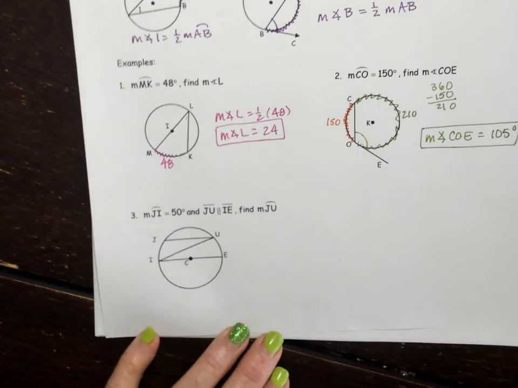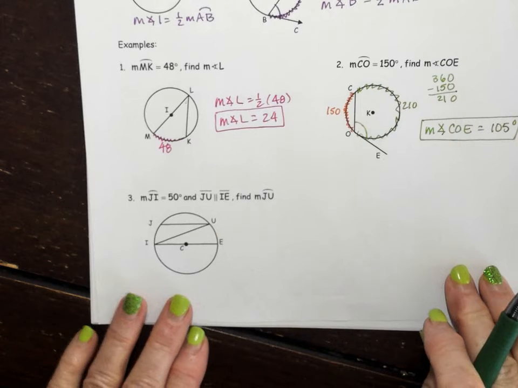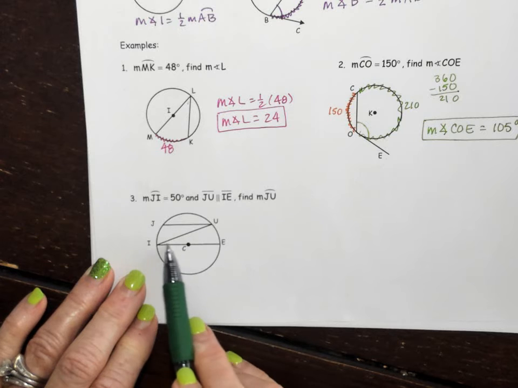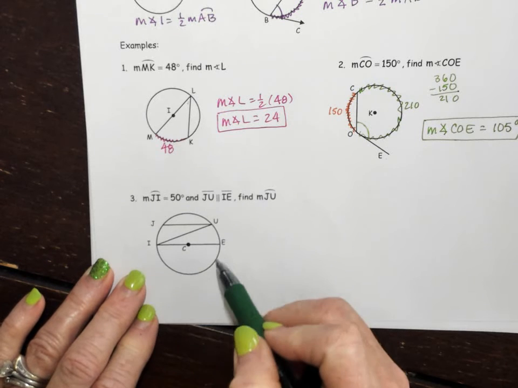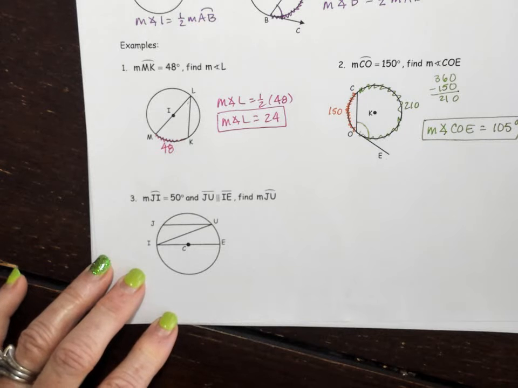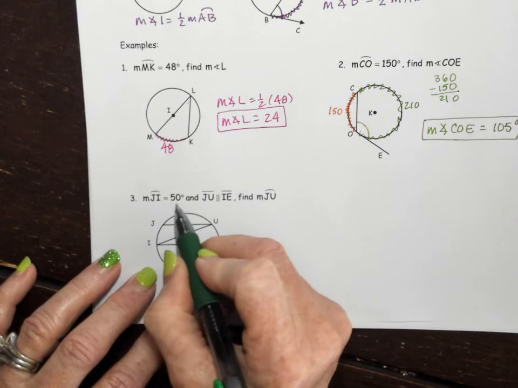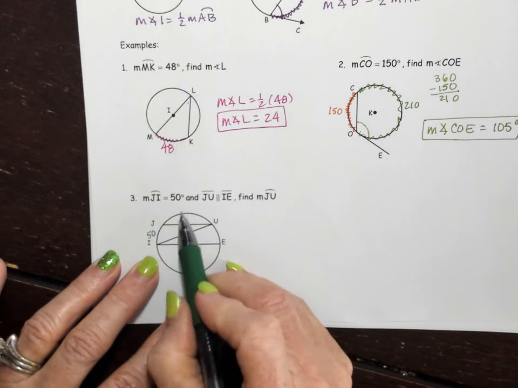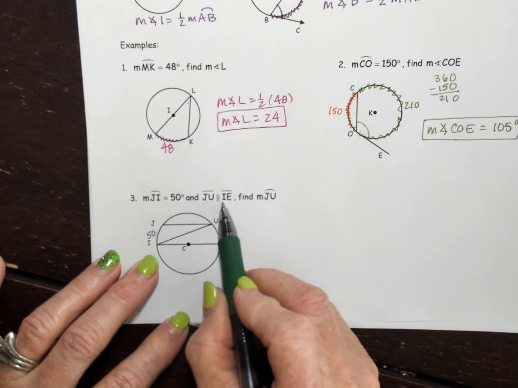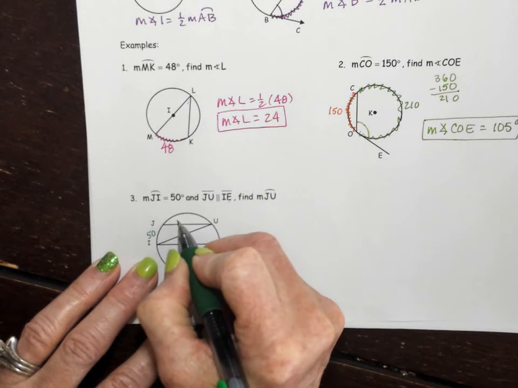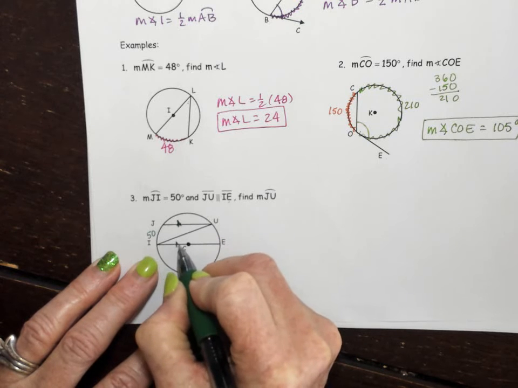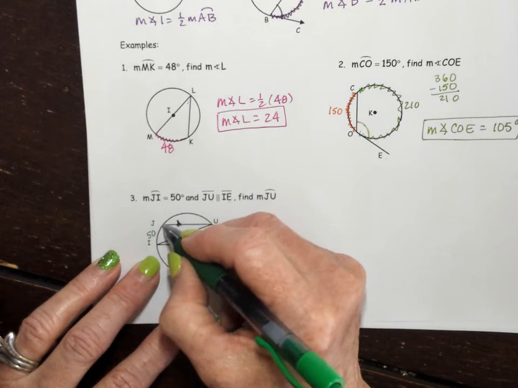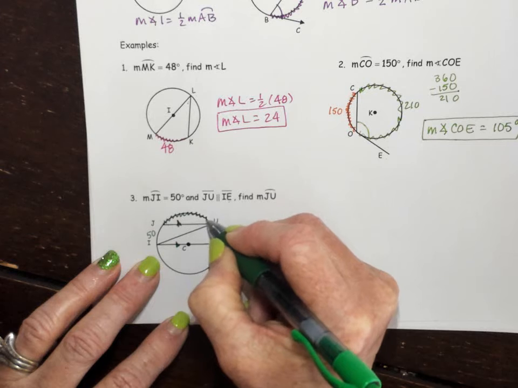When we look at this next one down here, a couple of things right off the bat. I see a diameter right here. That's important because then we're going to see 180 degrees somewhere, because 180 is halfway around the circle. All right, arc JI is 50 degrees, so I'm going to put that in over here. Segment JU is parallel to segment IE. These guys are parallel, and we want to find arc JU. Oh boy. This up here is what we're looking for.